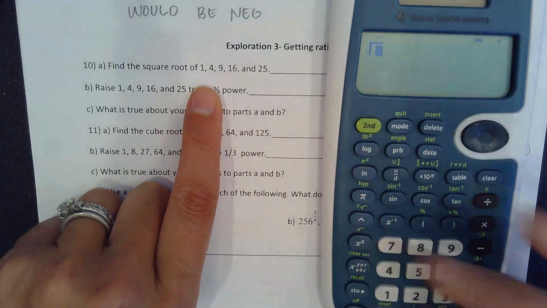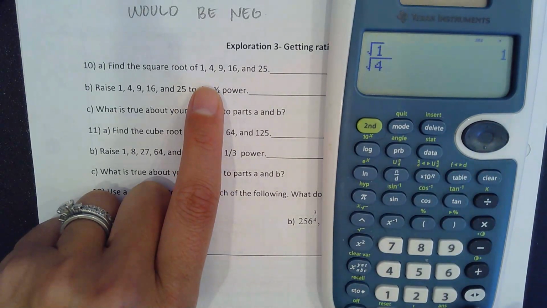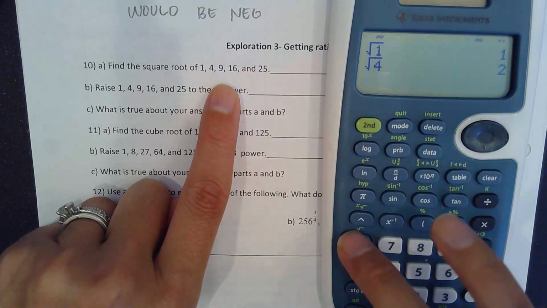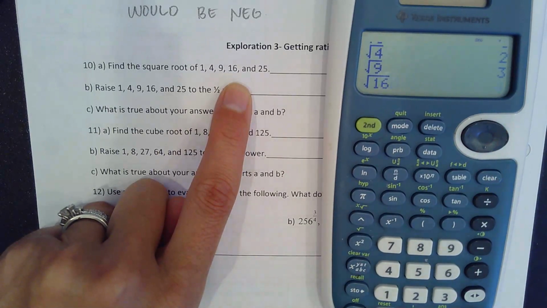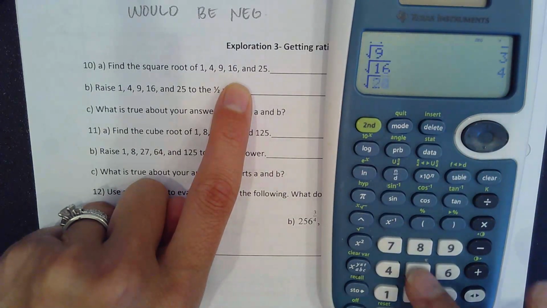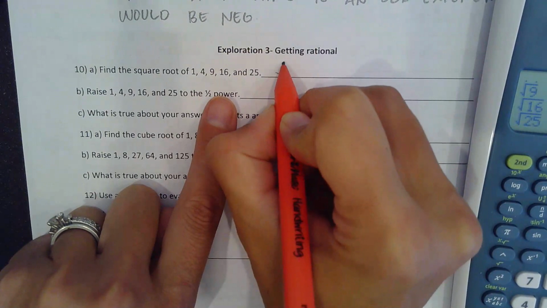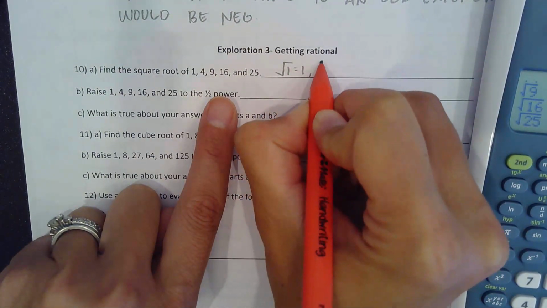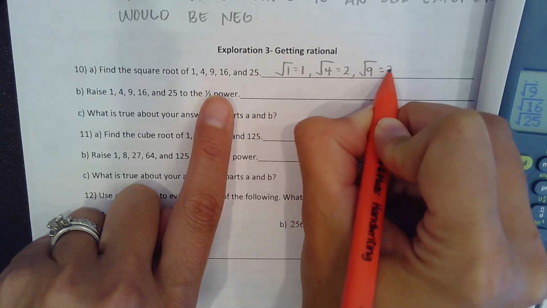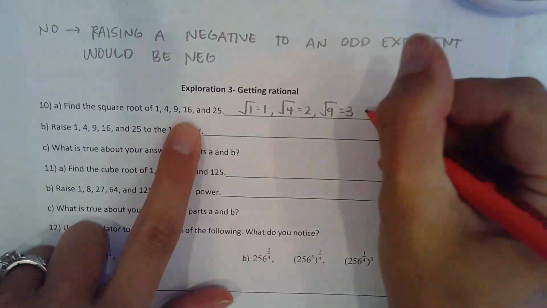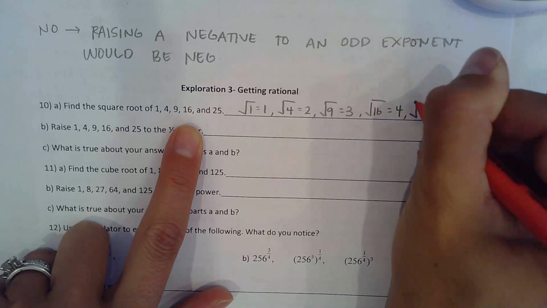The square root of 1 is 1, the square root of 4 is 2, the square root of 9 is 3. I want you to write that out so that you can just see what's happening here. The square root of 16 is 4, and the square root of 25 is 5.